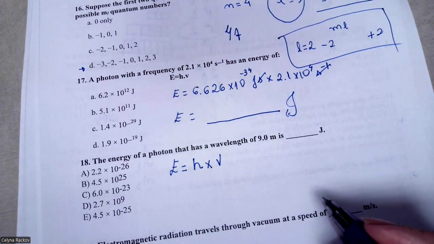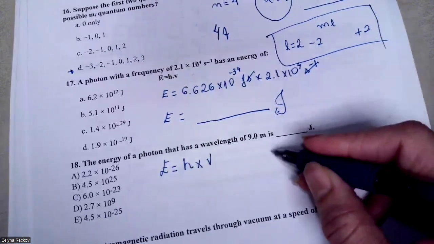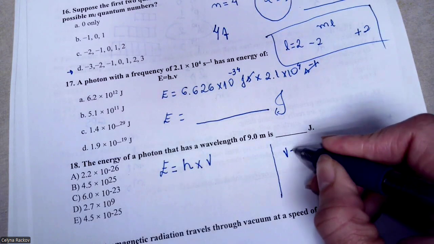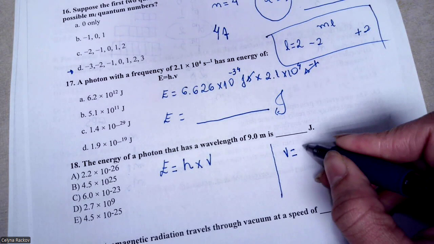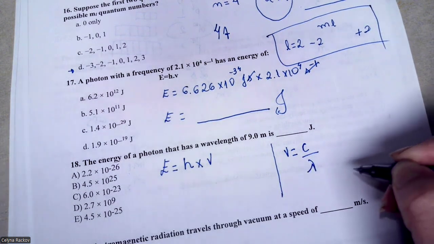So what do you do when we do not have a frequency? You calculate the frequency. The formula for frequency is speed of light divided by wavelength.